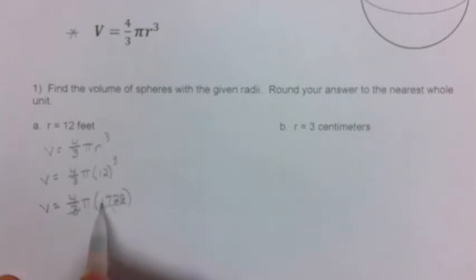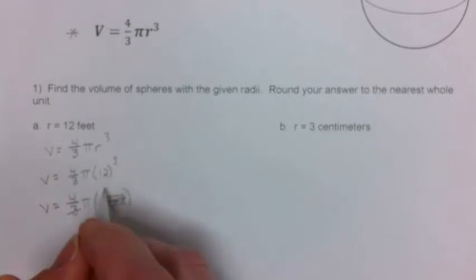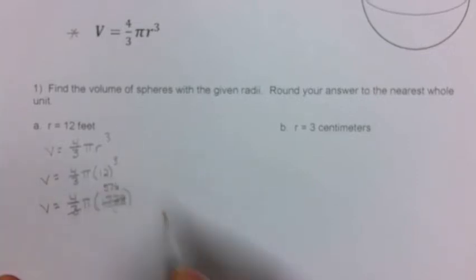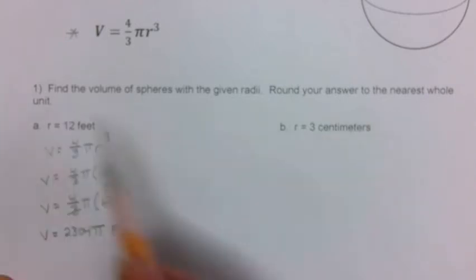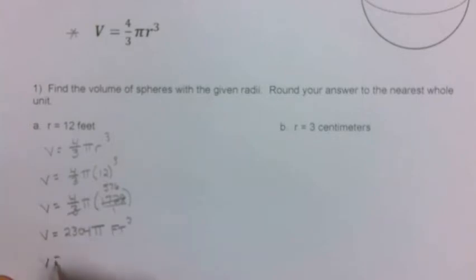3 goes into 1,728 576 times. Okay, so I'm going to have 4 times pi times 576. So I'll start by doing 4 times 576, and that's going to be 2,304 times pi. So this would be the volume in terms of pi. That would be cubic feet for the units. But they wanted us to round to the nearest whole unit, so we're actually going to do that multiplication.